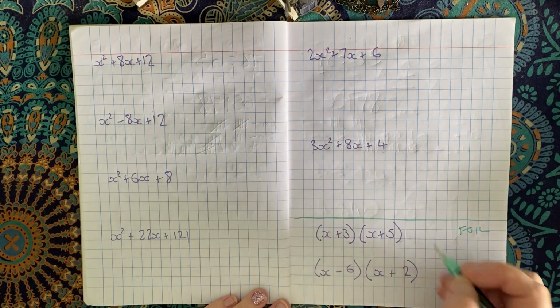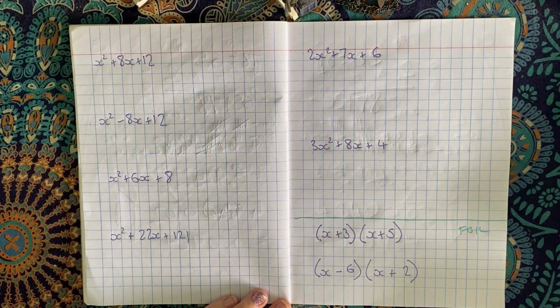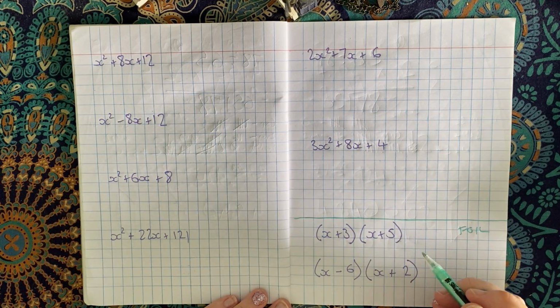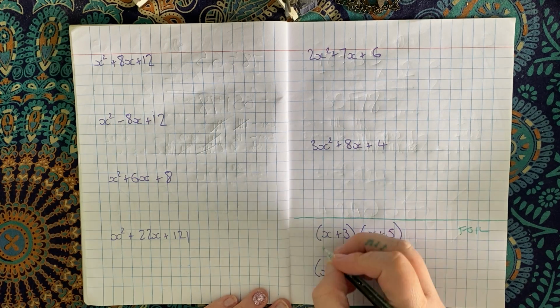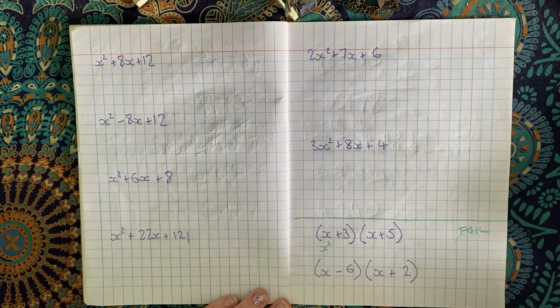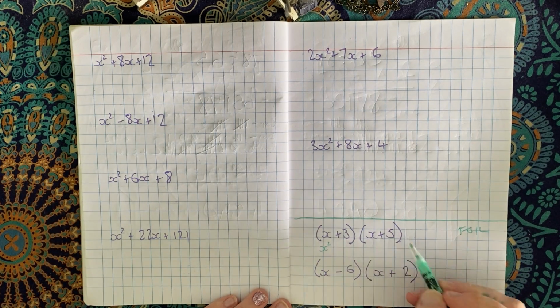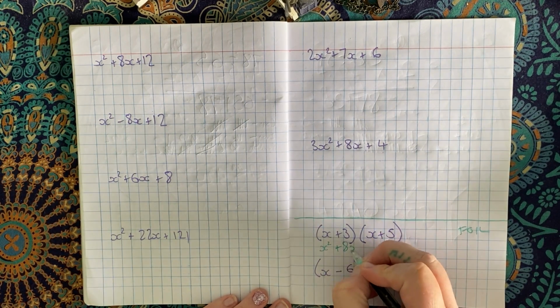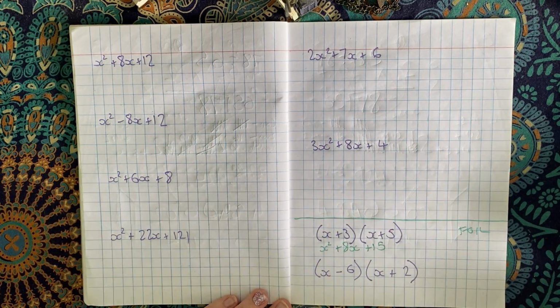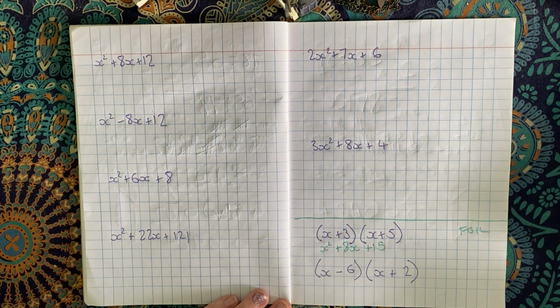So instead of doing FOIL, what I'm going to look for is the two numbers that add, so these two numbers here, 3 and 5, add to the middle term and multiply to the last term. So my first term is just going to be these two together, right? But then I'm going to say 3 plus 5 is 8. So that's where my 8 comes from, and 3 times 5 is 15. So that's where my last term comes from. So FOIL would give me this answer because I'd have 3x plus 5x, and then I'd put them together to get 8x. So that was our shortcut we talked about.